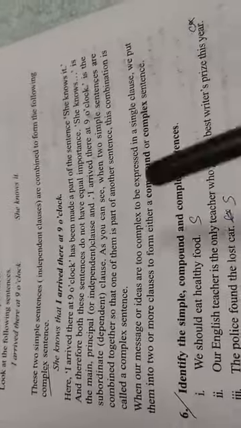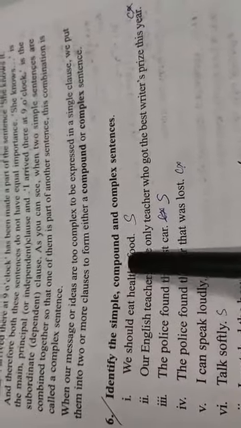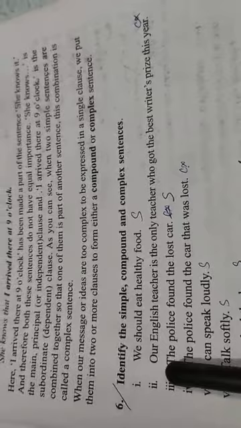Okay, so here is question number 6 on page number 171, you can see in your English Reader book. Identify the simple, compound and complex sentences. Okay, so here the first one.